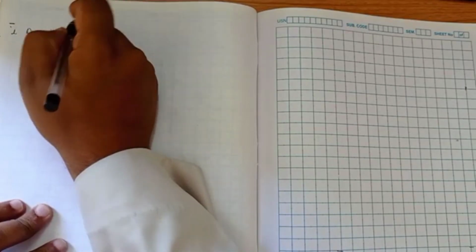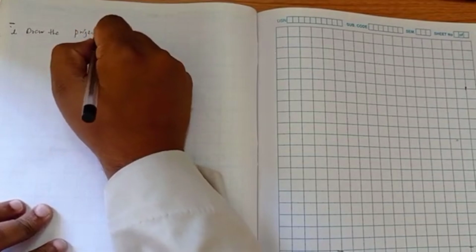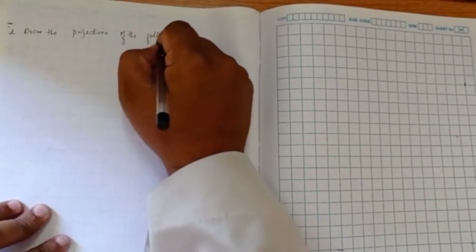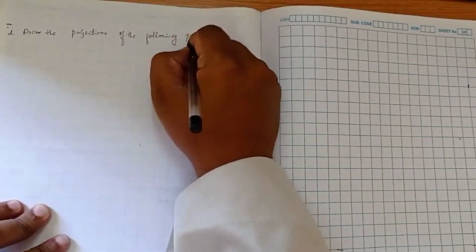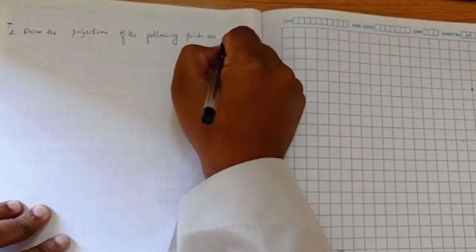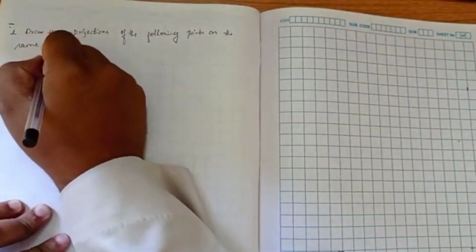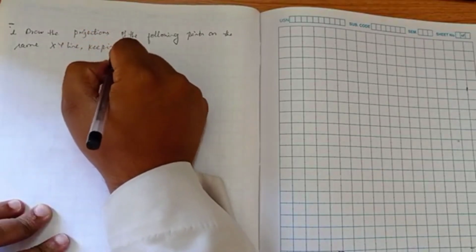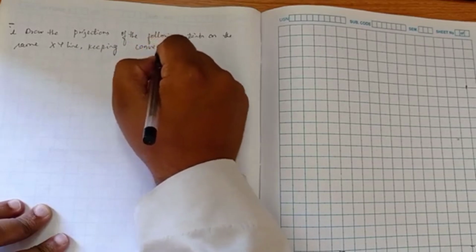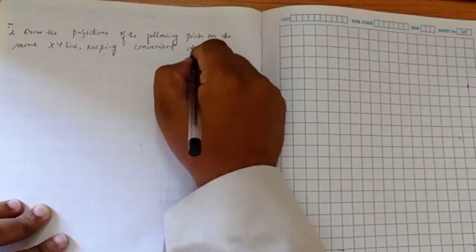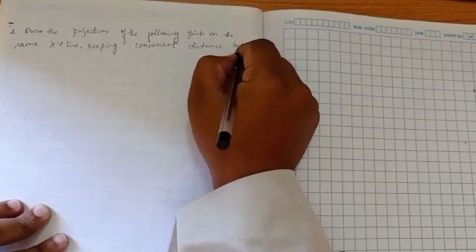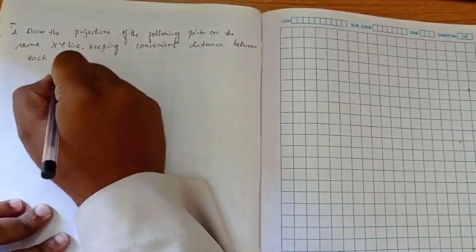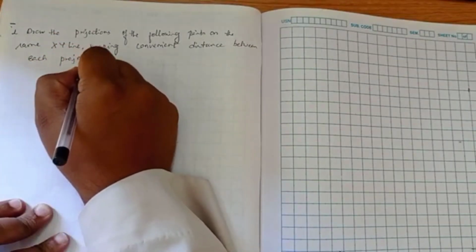Draw the projections of the following points on the same xy line, keeping convenient distance between each projectors.